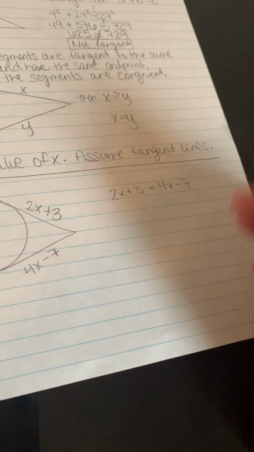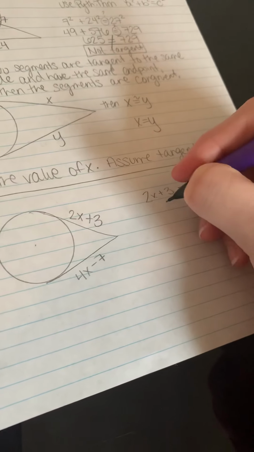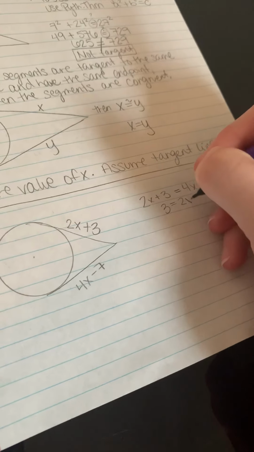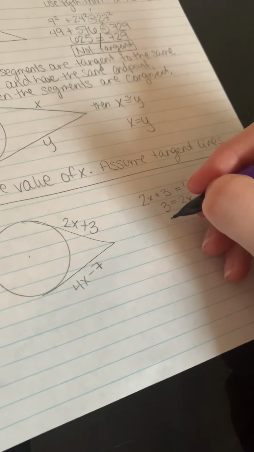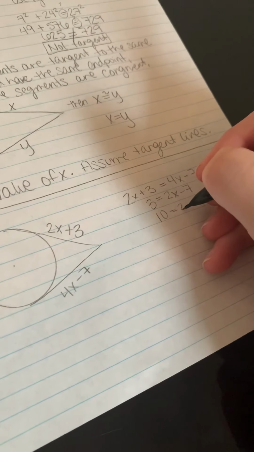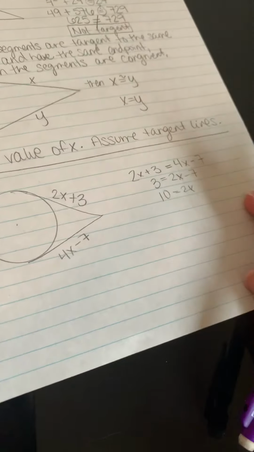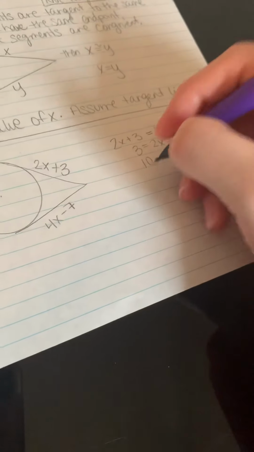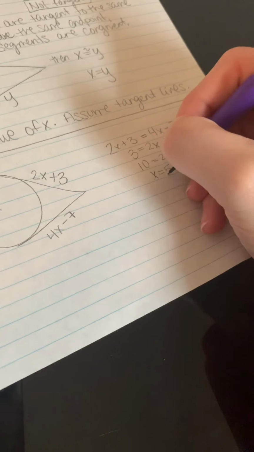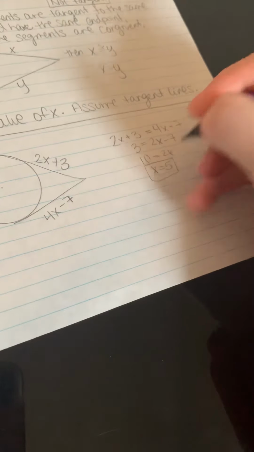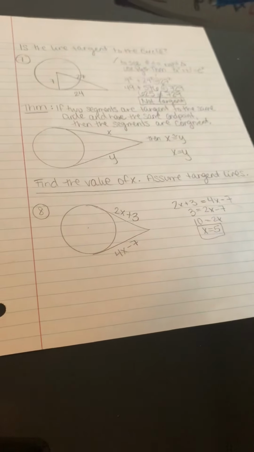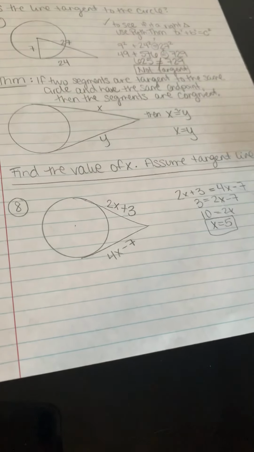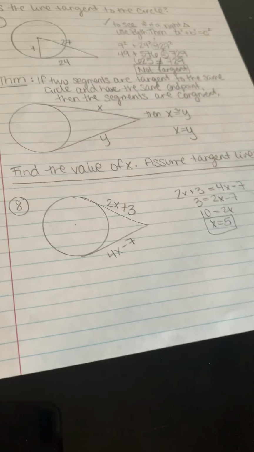So I'm going to subtract my 2x to the other side. Add my 7. And so therefore x equals 5. And there's no label for this problem, so therefore x just simply equals 5. And that is how we solve a problem with tangents having values.